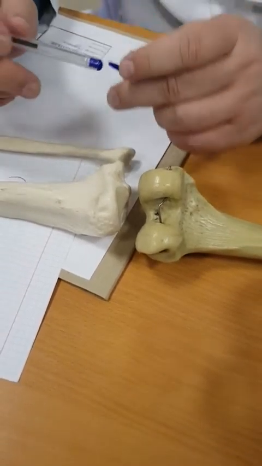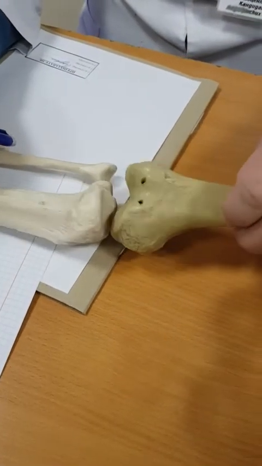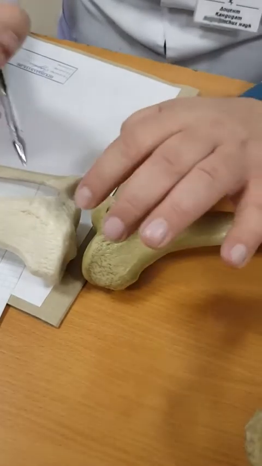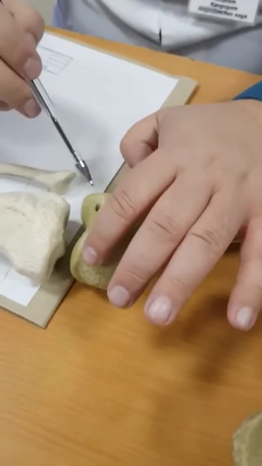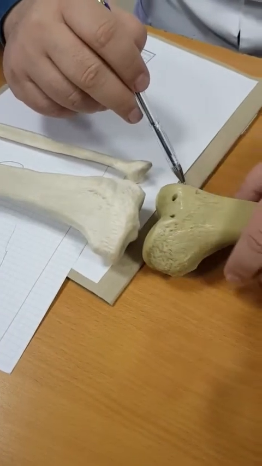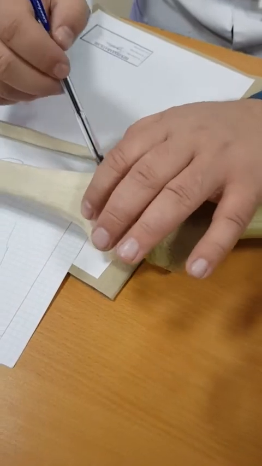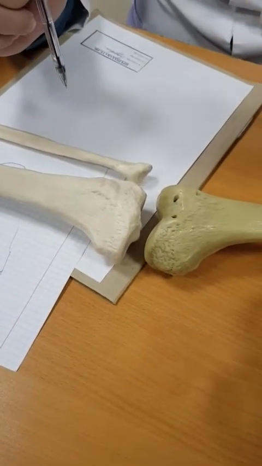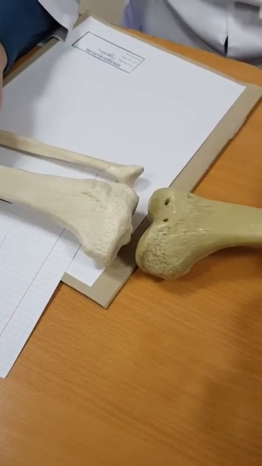And the last ligament is the retinacula patellae. This ligament starts from the tendon of the quadriceps and goes to the patella. From the region of the patella, fibers go horizontally to both epicondyles of the femur, and vertical fibers go to both condyles of the tibia. These are the ligaments in the knee joint.